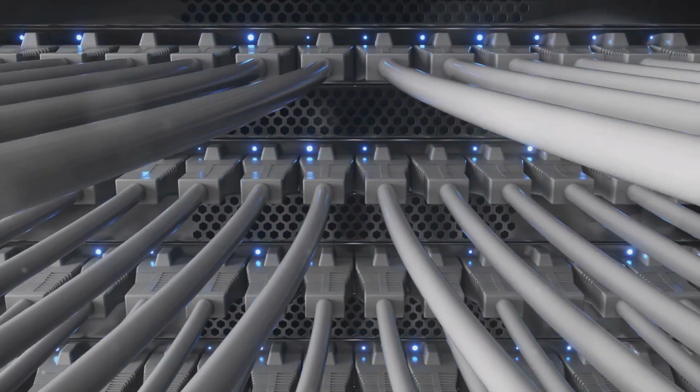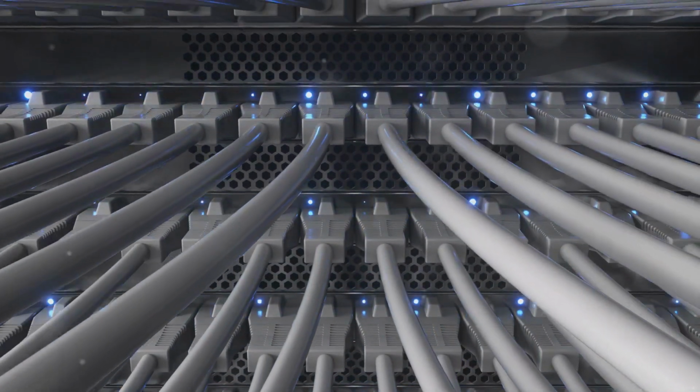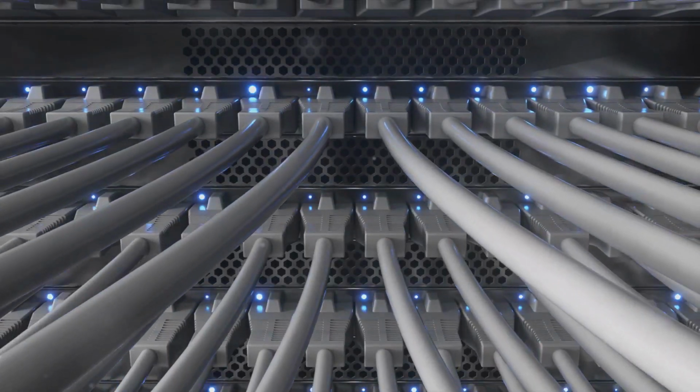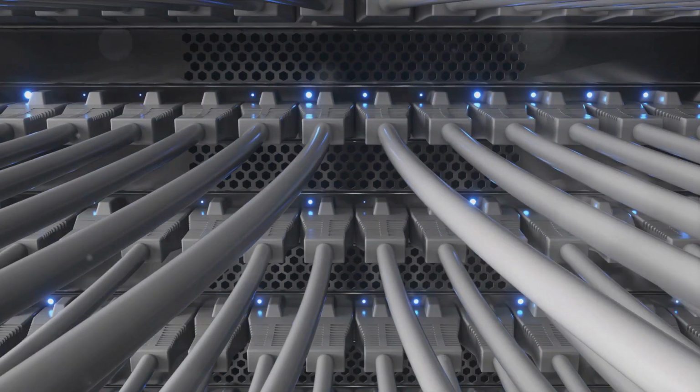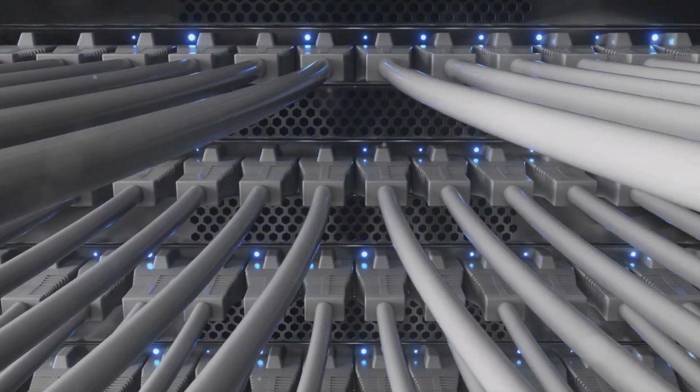Remember, ensuring that your ISIS configuration is correct is not just about getting things up and running. It's about guaranteeing network stability, performance, and reliability, much like how a well-run transportation system ensures smooth and efficient travel for its passengers. So, never skip this step in your network management process.